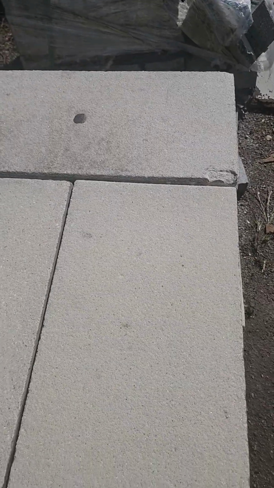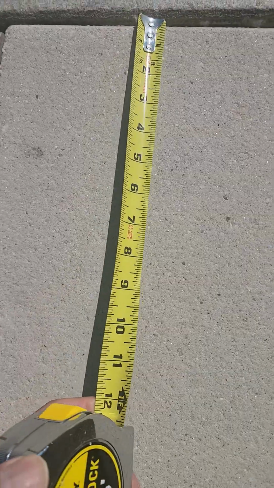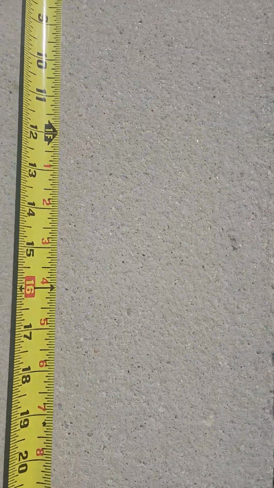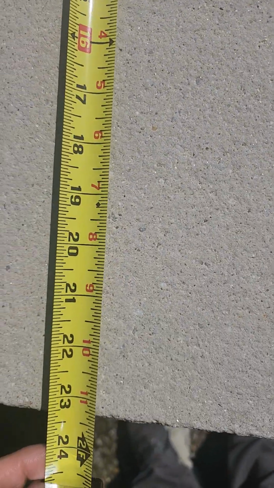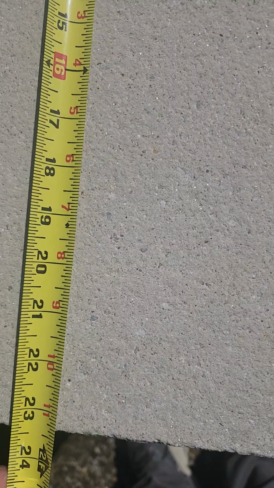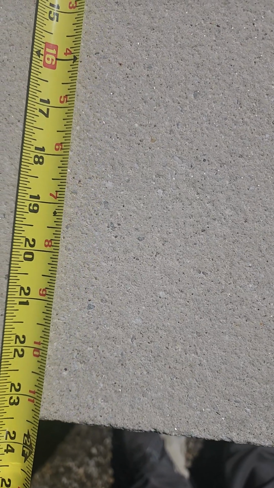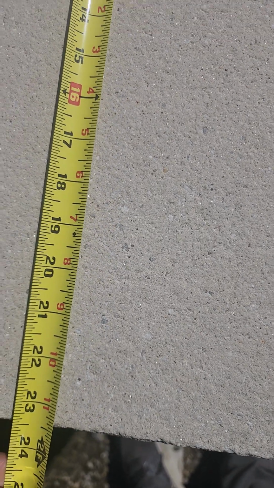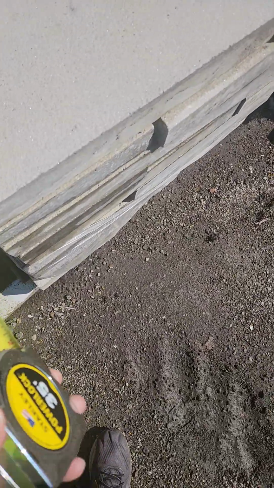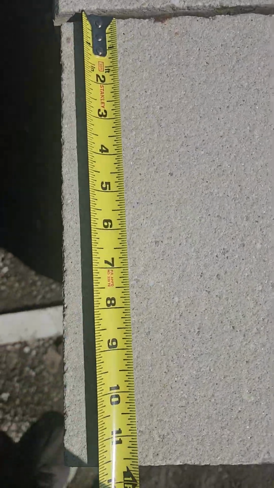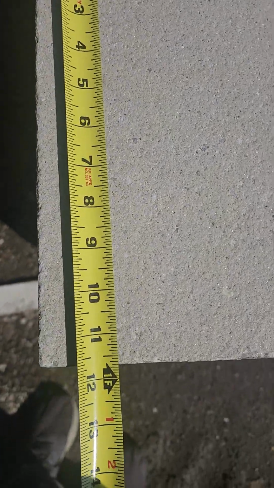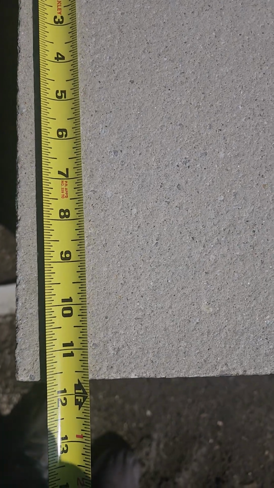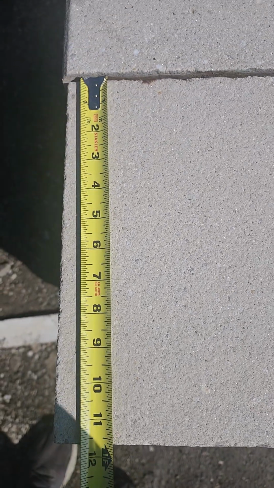Some might say, well, what is this tape for? Well, what I'm doing is I'm taking a tape and I'm doing a measurement. Measuring that tape, I get roughly 24 feet. That's 24 feet wide. And then I am getting your length, 12 inches in length.